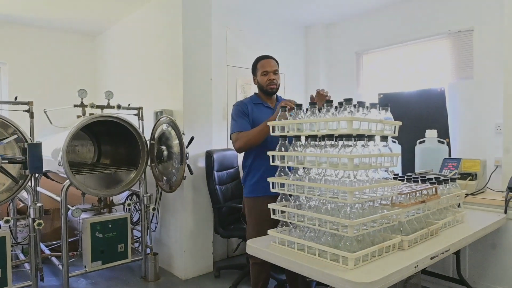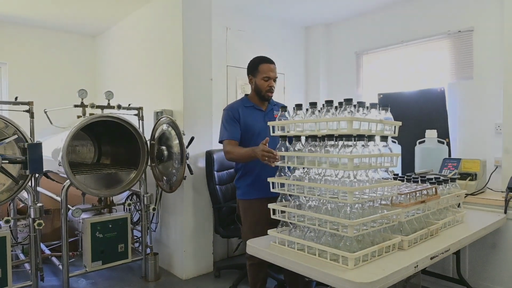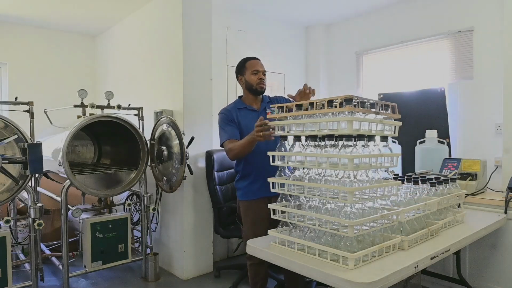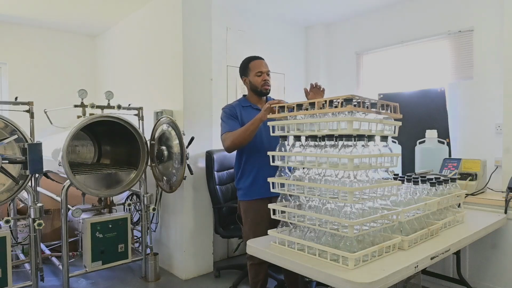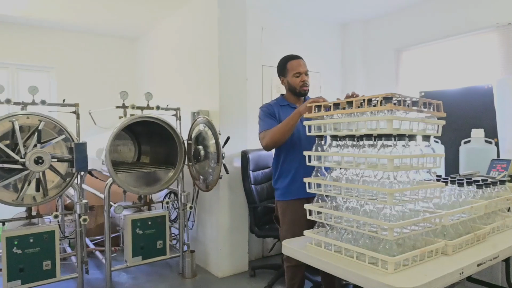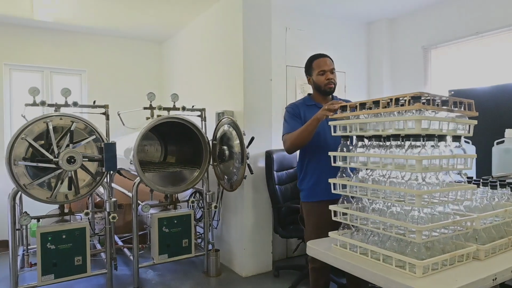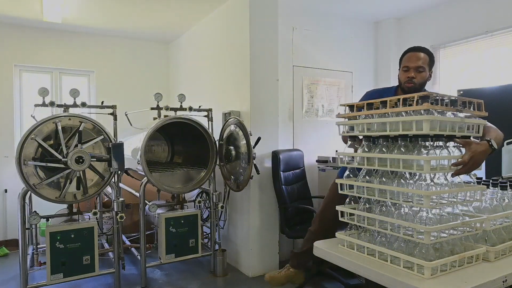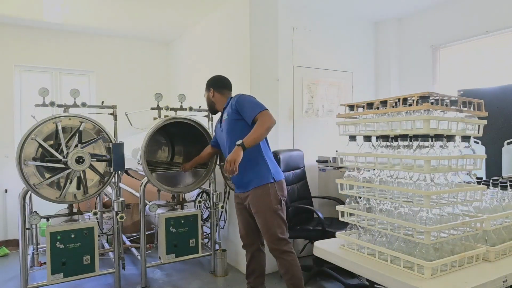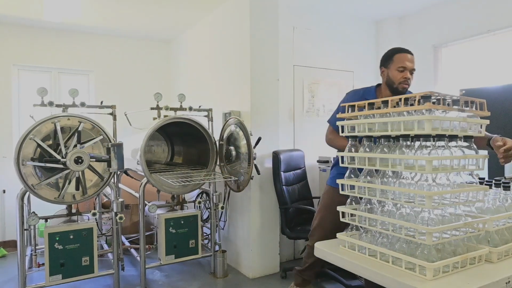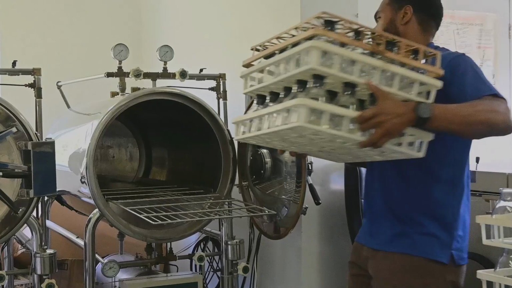After the covers are placed firmly on the bottle, we're going to stack two trays on top of each other. We're going to put an empty tray face down. The purpose of this is to prevent the occurrence of the covers popping out due to the high pressure in the autoclave. So we're going to now load the tray of the autoclave, and we place the trays two at a time.